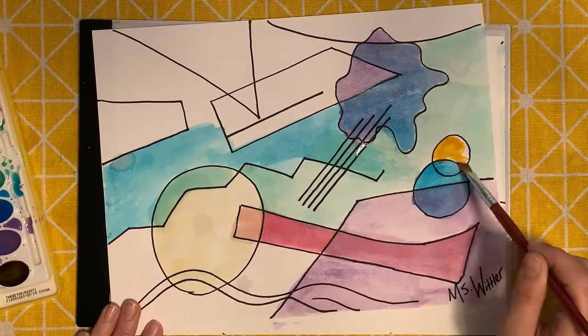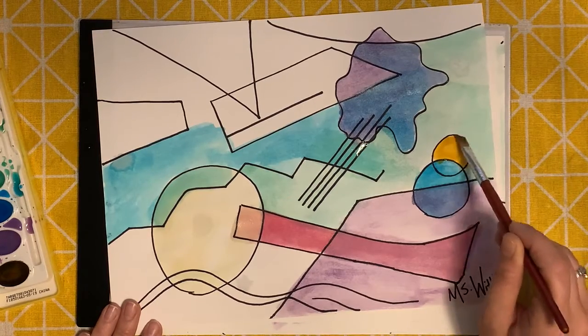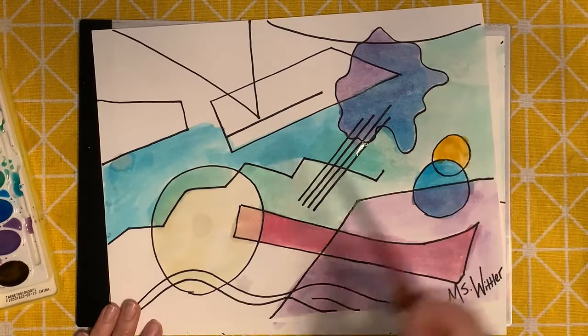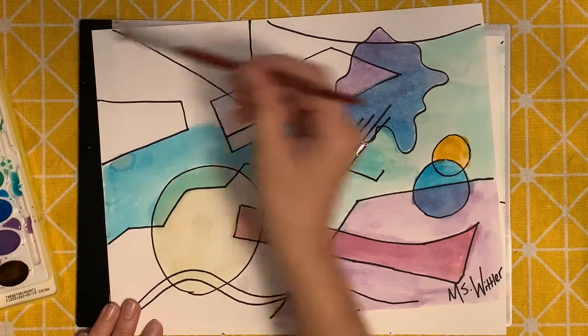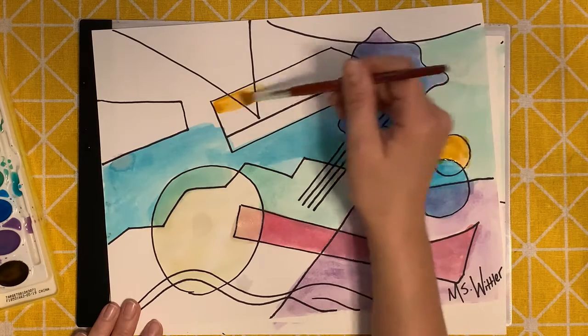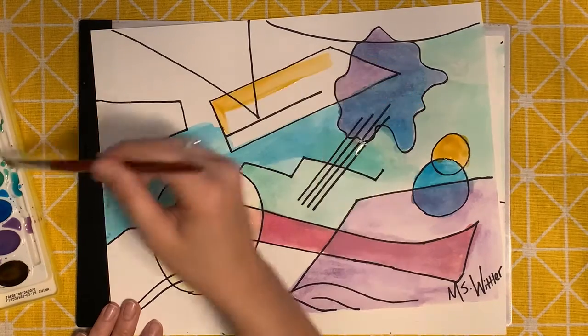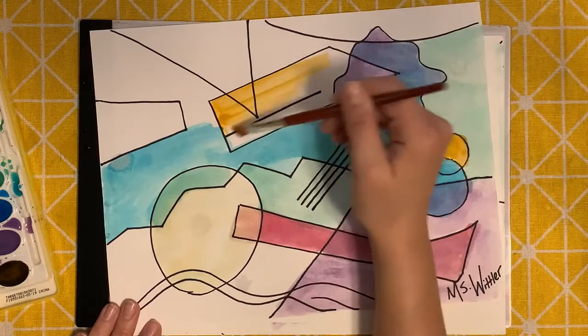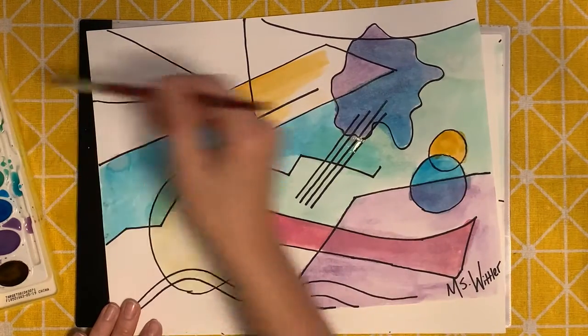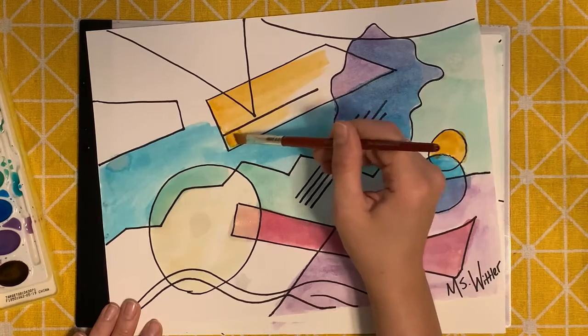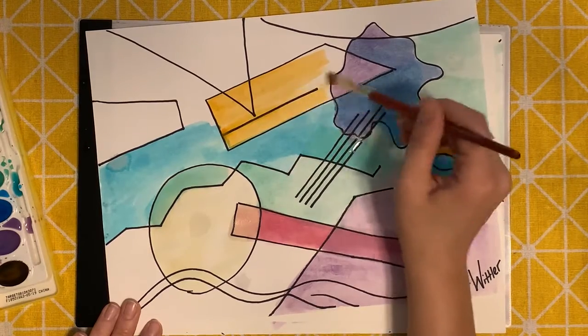Maybe orange to make it pop out with all those warm colors around it. I haven't used a lot of orange, so I might use that in another space right over here. Again, I'm thinking about the color wheel and what mixes together as I go. Purple and orange are not gonna mix, so I'm not gonna overlap into that purple space.